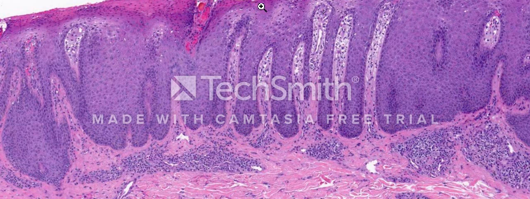Another characteristic feature of psoriasis is Munro microabscesses. These are neutrophilic foci in the stratum corneum and epidermis, which may coalesce to form microabscesses, also called Munro's microabscesses.